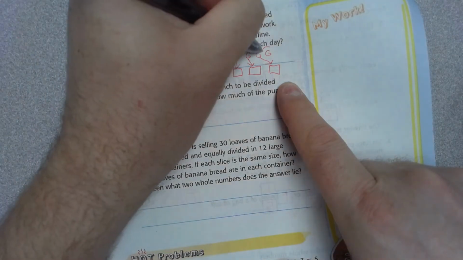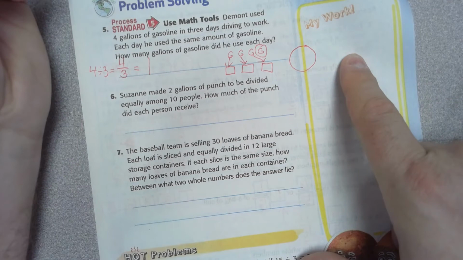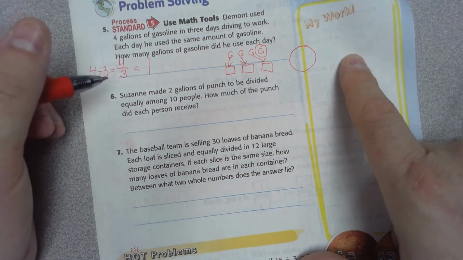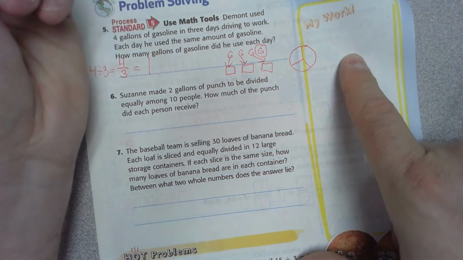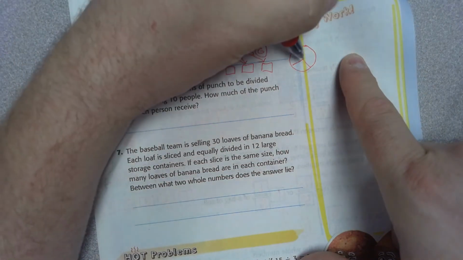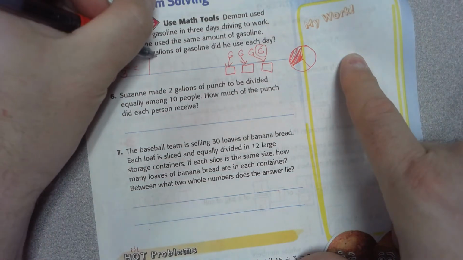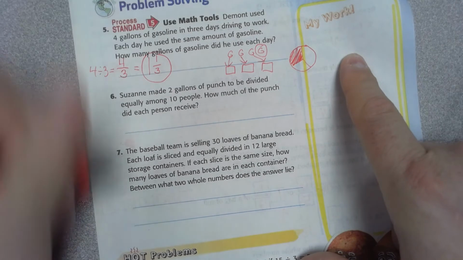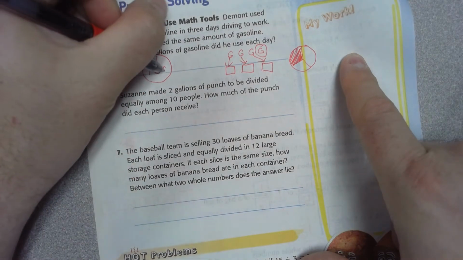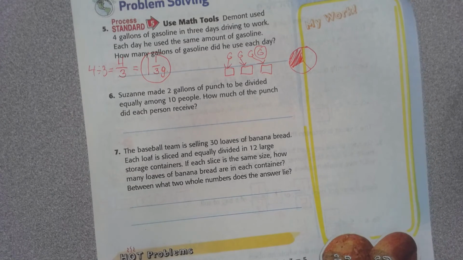And now we need to take this whole gallon right here, and let's go over here and divide that gallon up into 3 days, because that's what we need to do, divide it by 3 days. So we draw it and it looks like that. Try to make it as even as possible. So then you say, well, 1 day gets that, right? So you get 1 out of the 3 days. So your answer is 1 and 1/3 gallons of gas each day that he used.